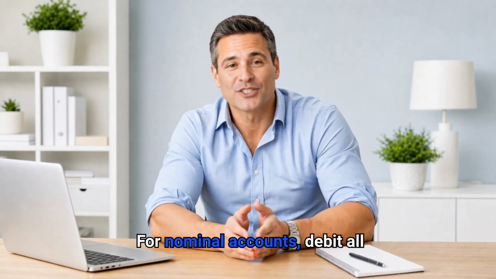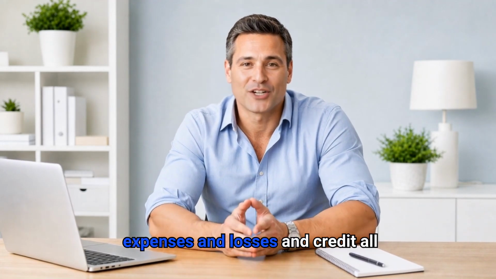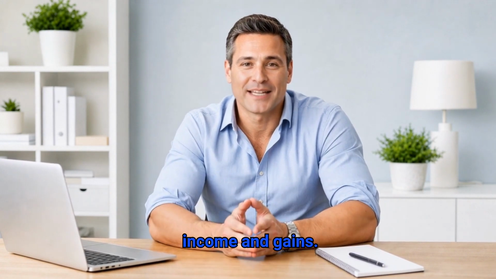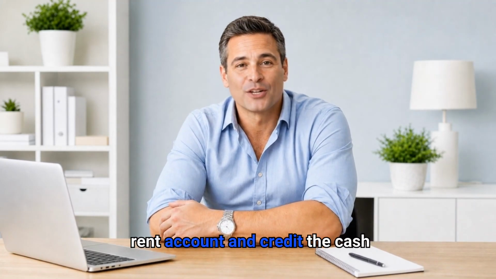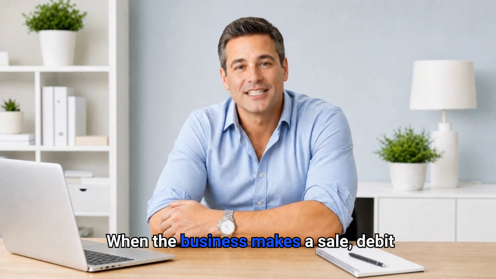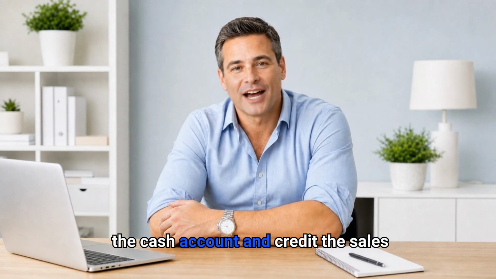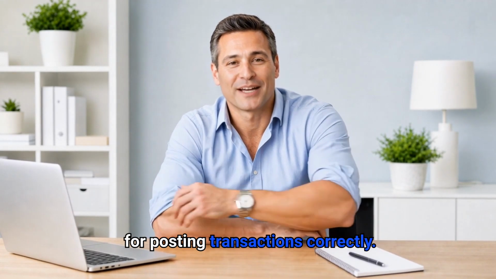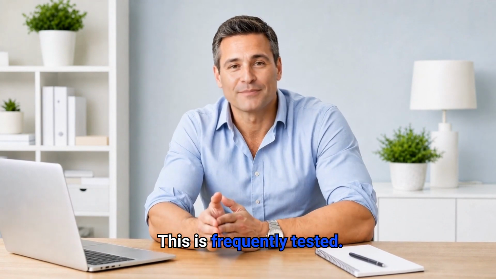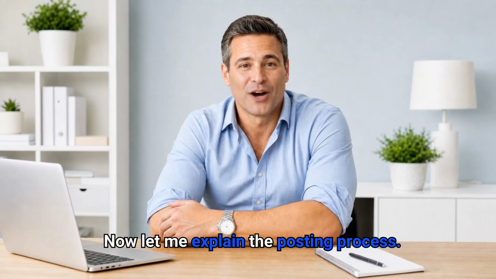For nominal accounts, debit all expenses and losses and credit all income and gains. When the business pays rent, debit the rent account and credit the cash account. When the business makes a sale, debit the cash account and credit the sales account. Understanding these rules is essential for posting transactions correctly. This is frequently tested. Now let me explain the posting process.